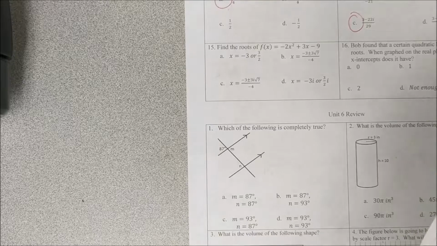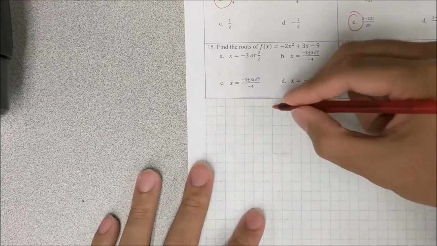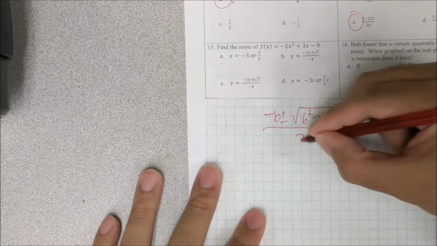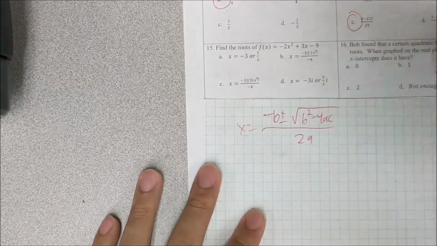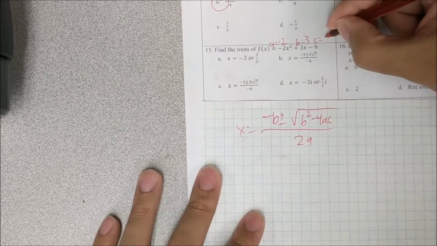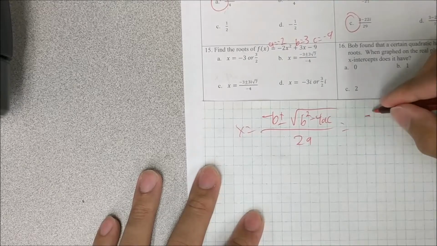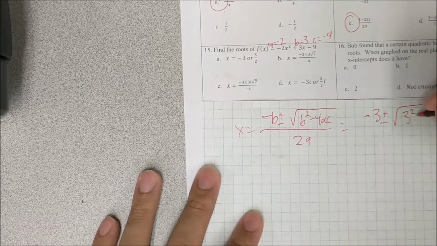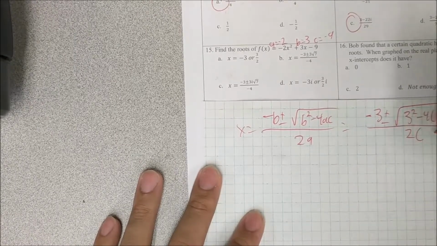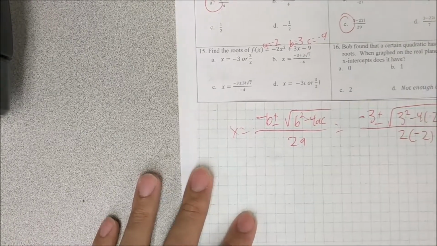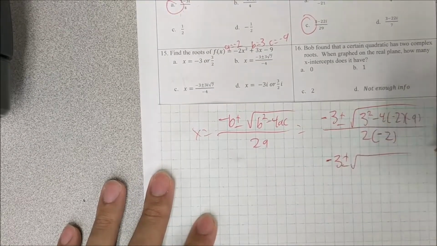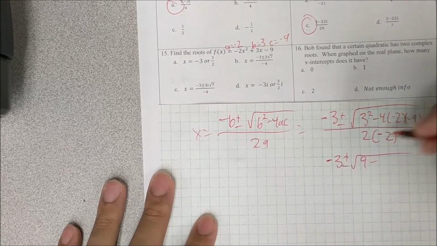Okay, find the roots. So I'm going to use the quadratic formula. Okay, so b is 3, a is negative 2, c is negative 9. Okay, so continuing to simplify, 9 plus 8 minus 72.